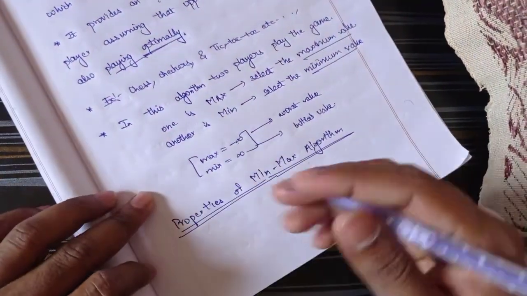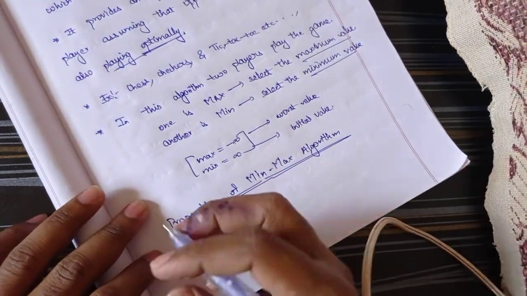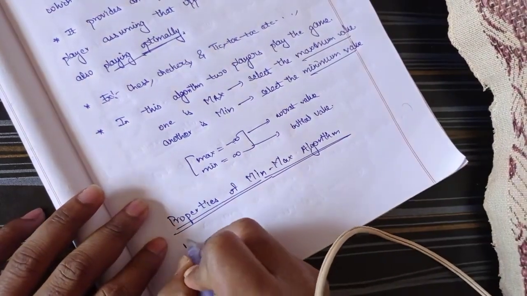So let me write the properties, and later I will write the limitations. So what are the properties? I said one is complete.